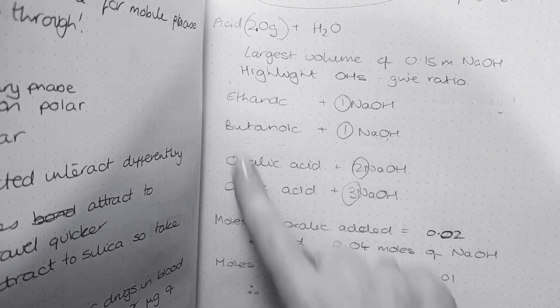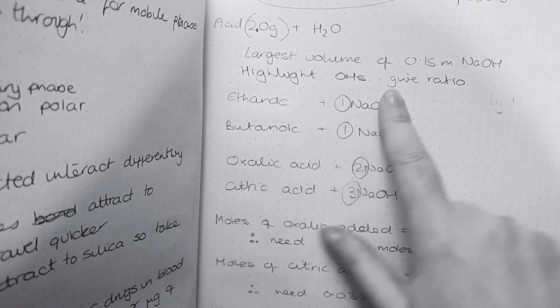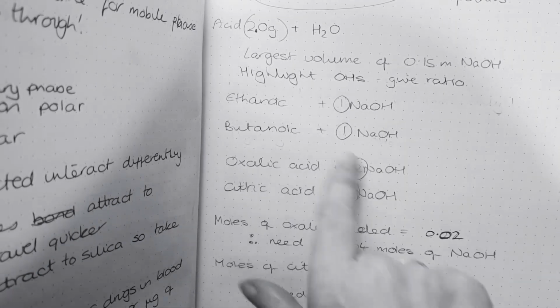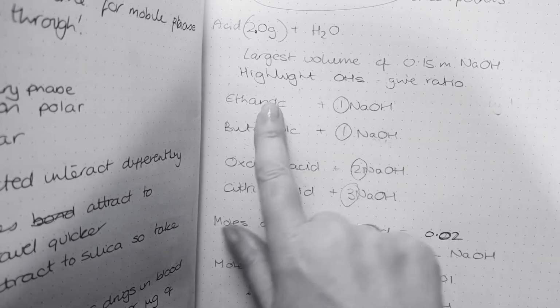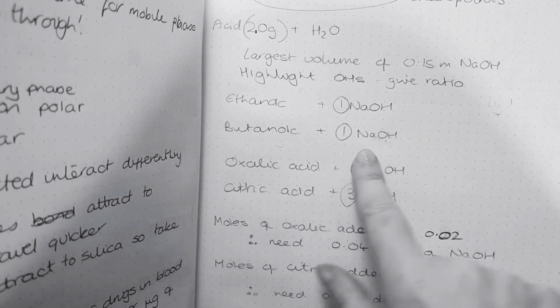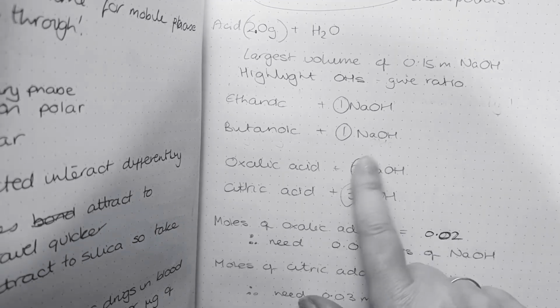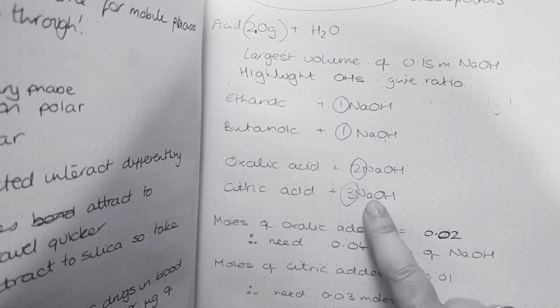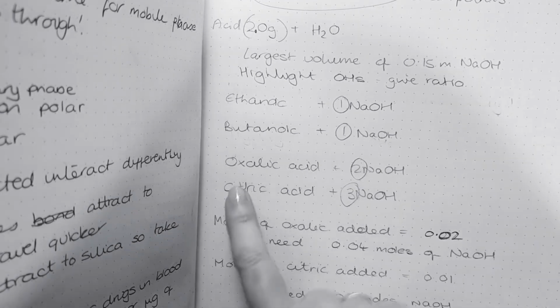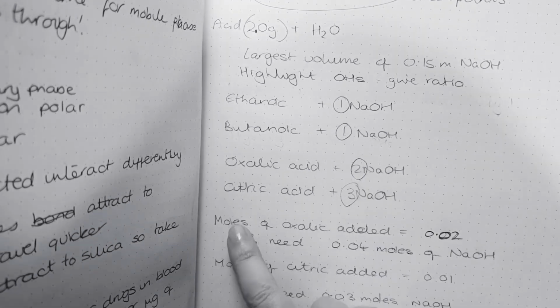So I did my 4 acids, I just wrote them out, and then I did how much because of these OHs. So I need 1 for ethanoic, 1 for butanoic, oxalic acid I need 2 sodium hydroxides, and citric acid I need 3. So that's kind of my ratio, but they give me the molar mass.